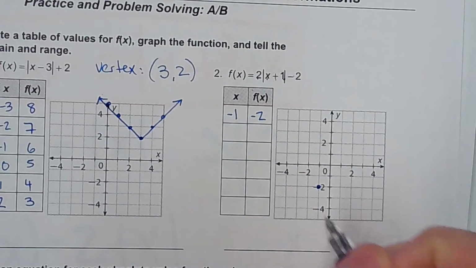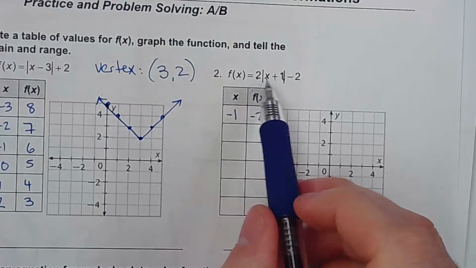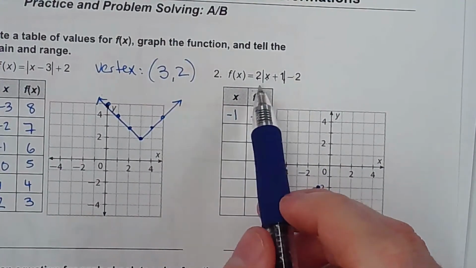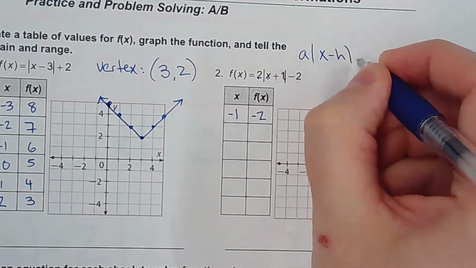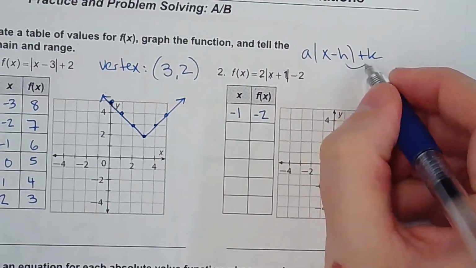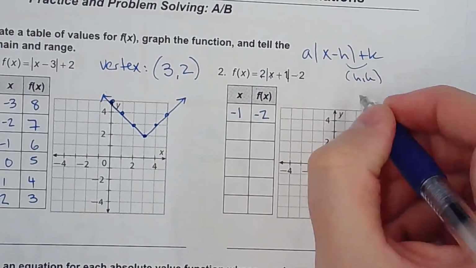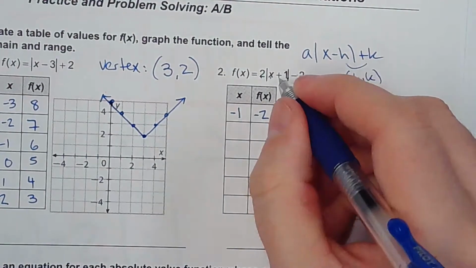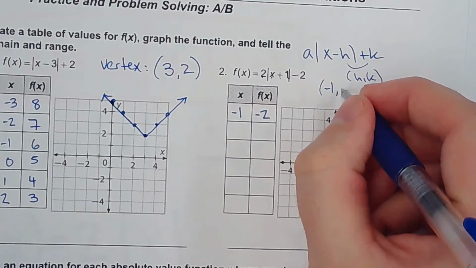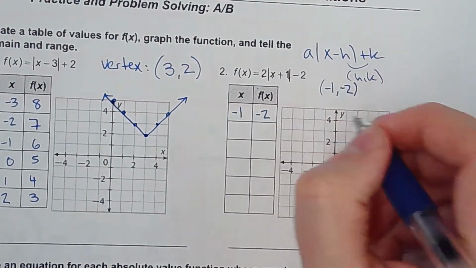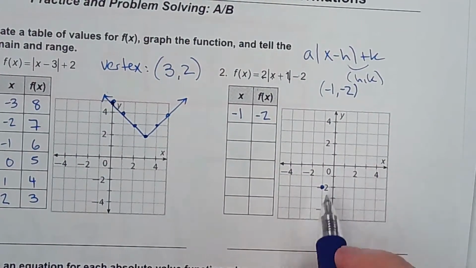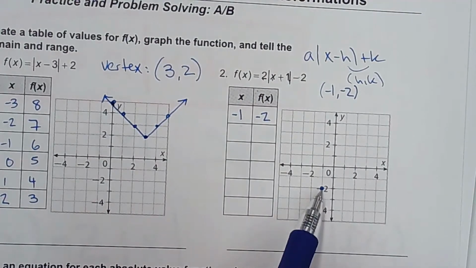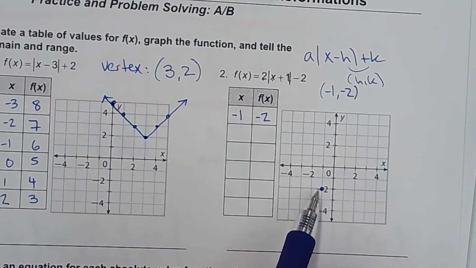But I'm going to plot this using my knowledge of how this works. I know the standard form is a times the absolute value of x minus h, plus k. And so h and k are going to be my vertex. Here we change the sign, -1, and then we keep the sign of the next one, -2. And that's my vertex. So -1, -2. It turns out this point right here, the one I chose, is actually my vertex. That's kind of exciting.